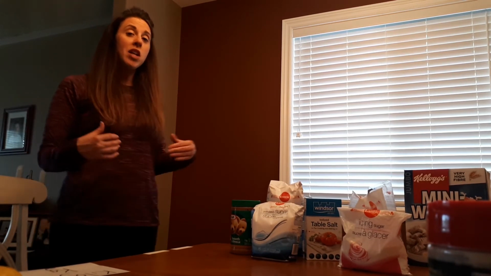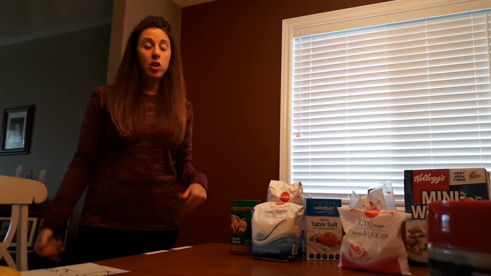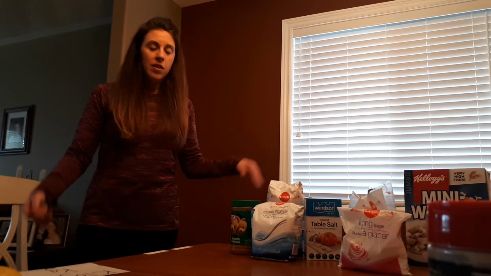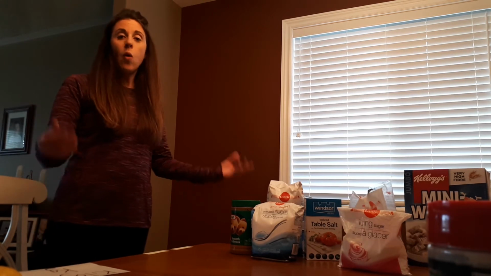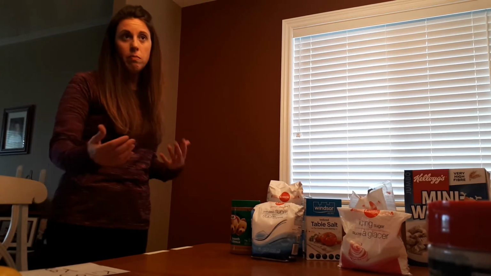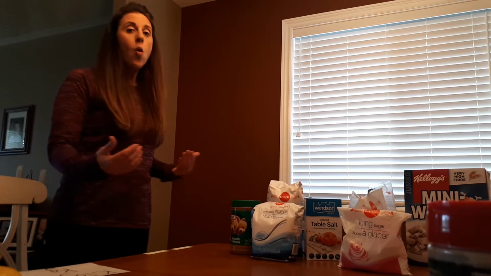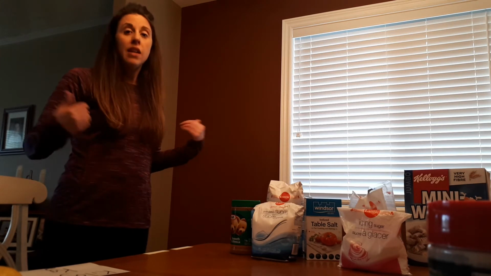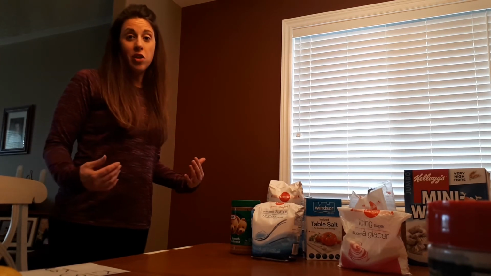If I say an object and it's measured in kilograms, then I want you to sit. All right? So here's how we play. So an ice cream cone. Would you measure that in grams or kilograms? Stay standing, right? Because it's measured in grams.